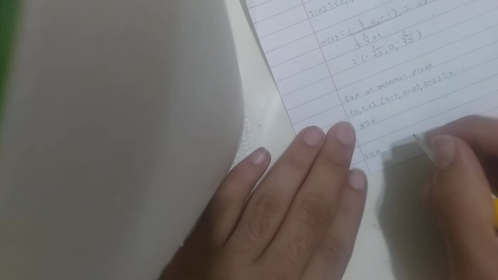Afterwards, the equation of the osculating plane. I'm going to be running out of room here in a short while, so I will continue on a separate sheet of paper.